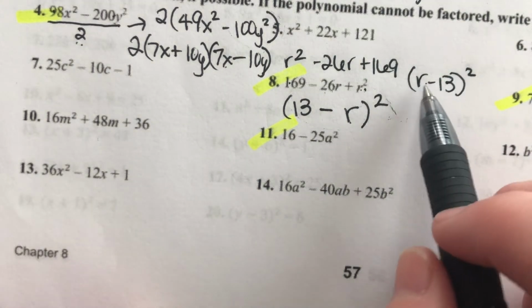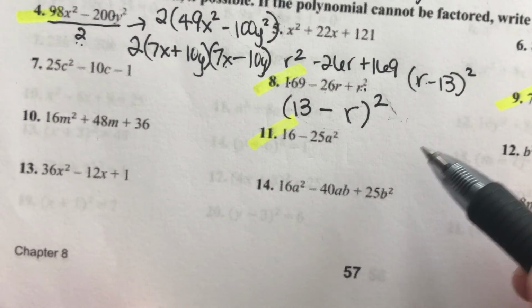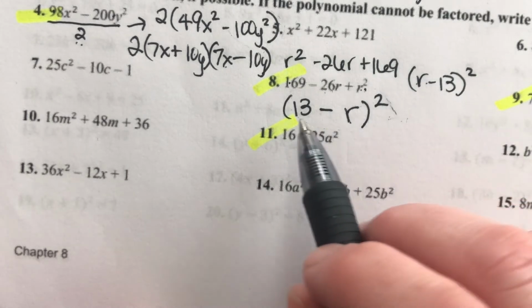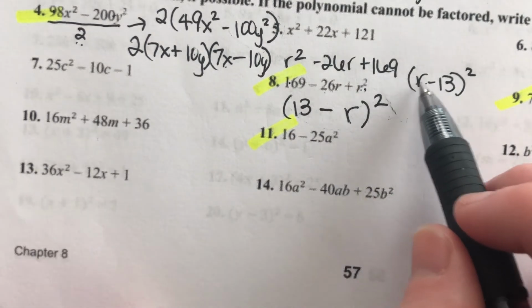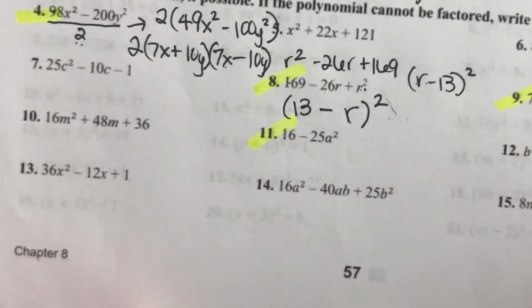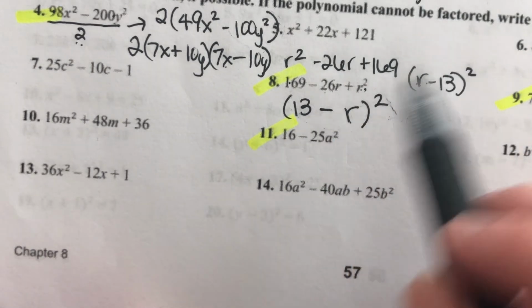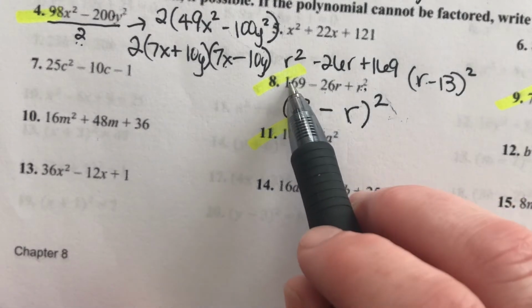So in my brain, I'm like, well, r minus 13 is not the same as 13 minus r. But if we set it equal to 0, it is. Because here, for 13 minus r to equal 0, r has to be 13. For r minus 13 to be 0, r has to equal 13, right? So either way, it doesn't really matter which way we write it. In this case, it would be the same answer. So you do not have to rearrange this.